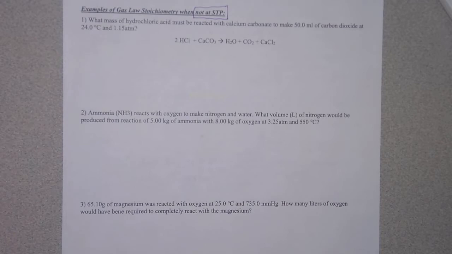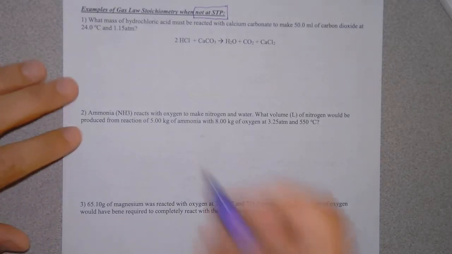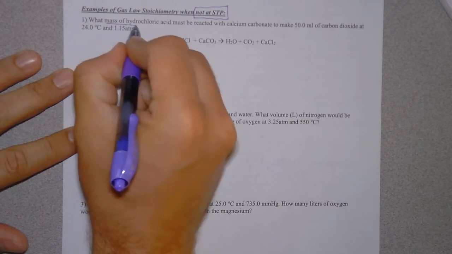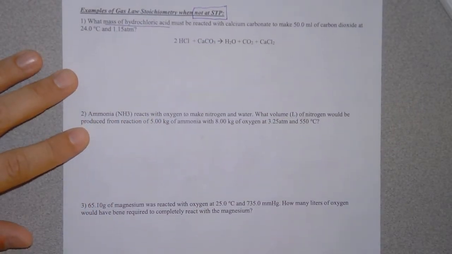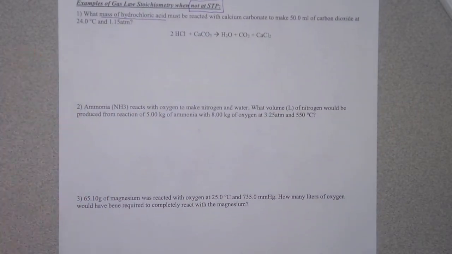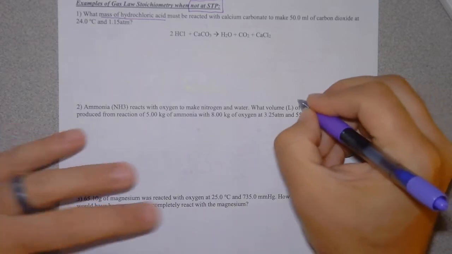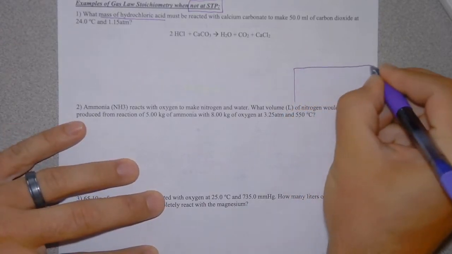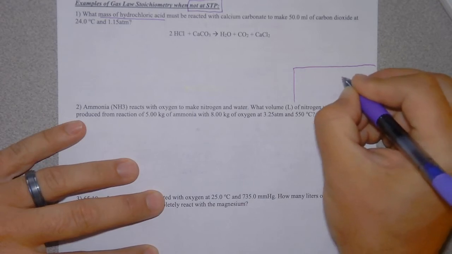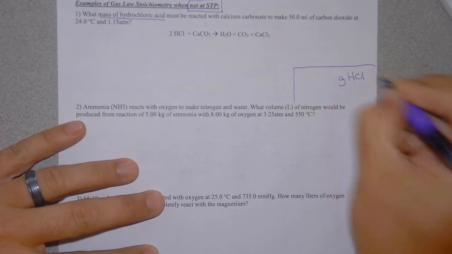Okay, so let's look at some examples here. What mass of hydrochloric acid? That's what I need to get into eventually, right? So if I want to come down here and already get my answer box set up, I need to get into grams of HCl.